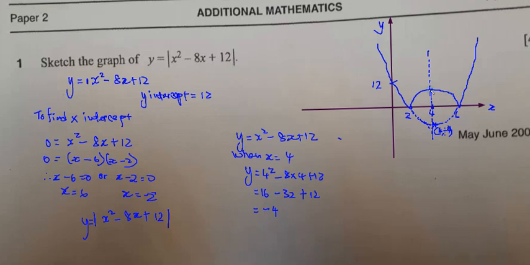Now if you flip over, this point here will become (4, 4). Okay? It was (4, minus 4), and if you flip over, it becomes (4, 4).